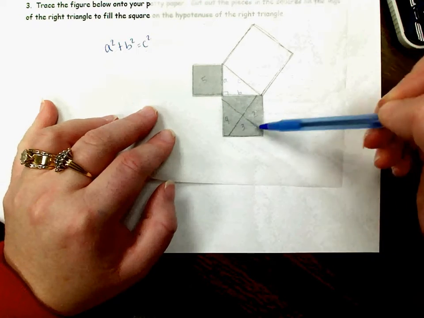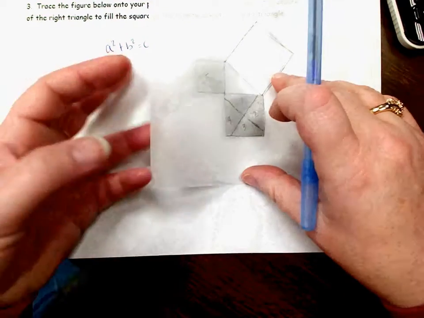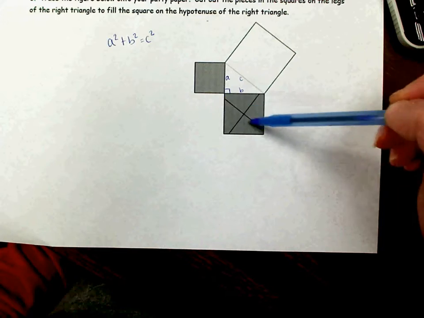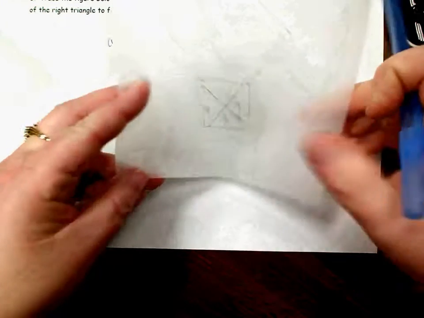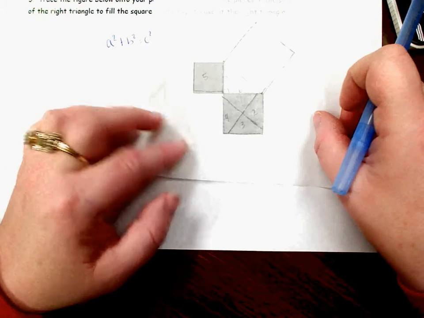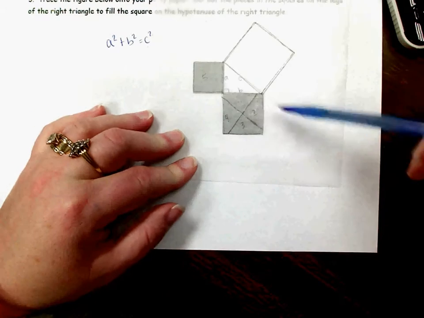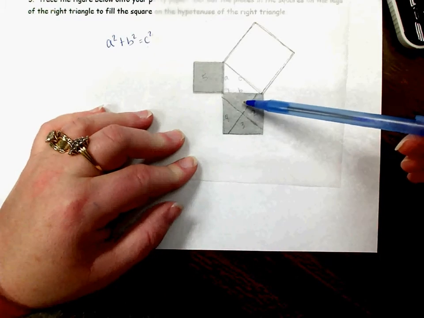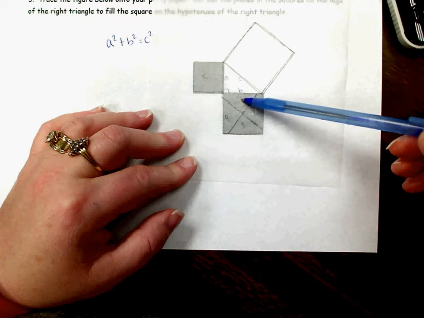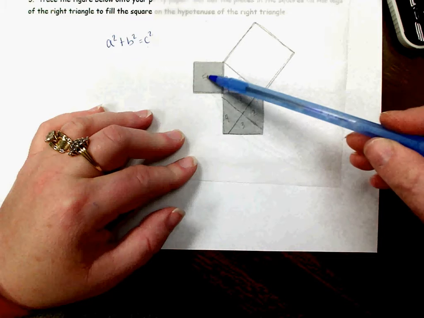So you need to trace these 2 squares and make sure you put the lines inside when you're tracing as well. It's also helpful if you number them the way that I've numbered them, so that you can see if you put yours together correctly. So I just went clockwise with the top one being 1 here, 1, 2, 3, 4, and this one over here I labeled as number 5.